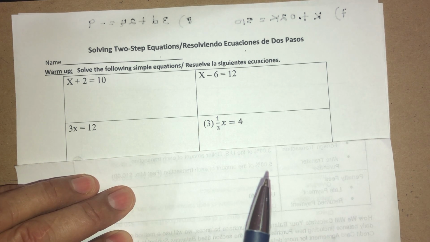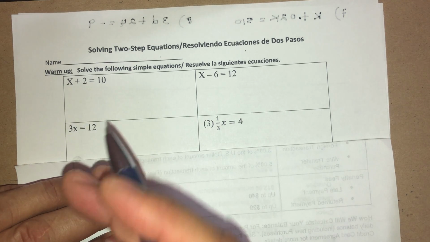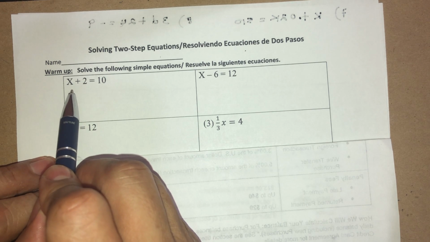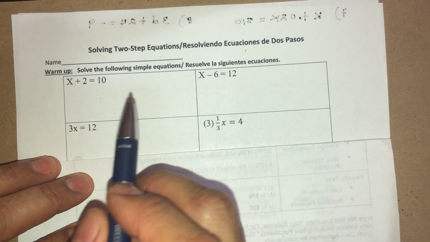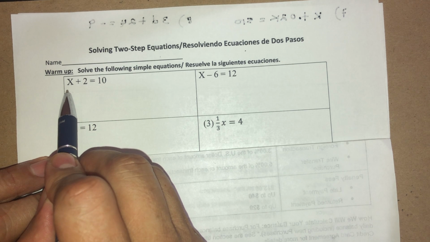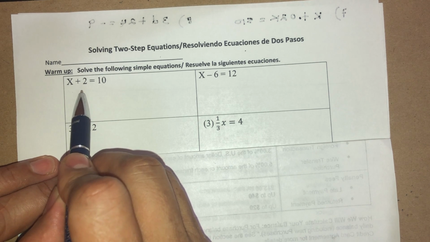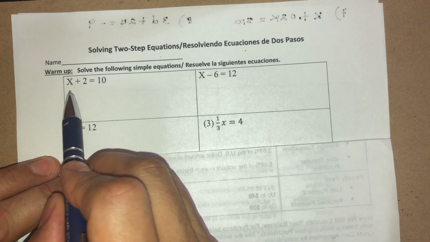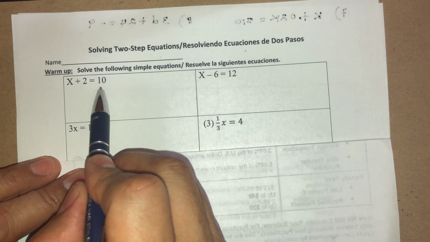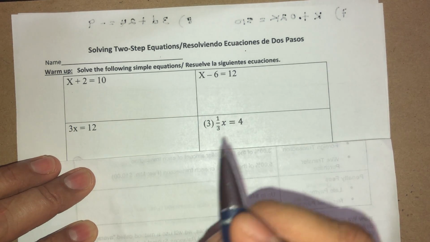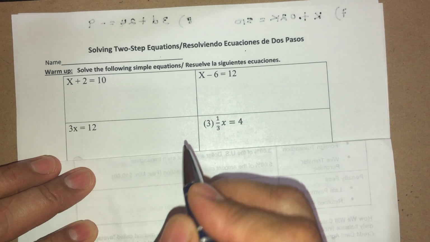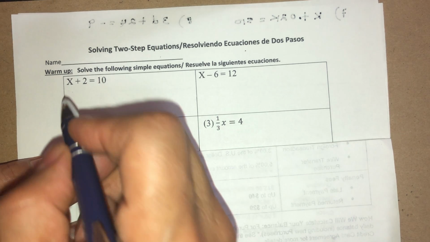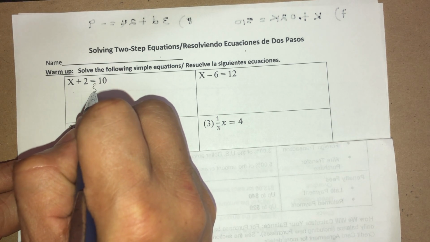So what we have to do is just undo the operation that's being performed to the variable, all right? So remember, in the first one, my equation says x plus 2 equals 10. What I'm trying to do is look for the value of x that when I add 2 gives me 10. Obviously you can do it in your head. You say, okay, x has to be 8 because 8 plus 2 is 10. But remember, we always want you to show work. Whatever you do in your head, write it down, because that's how you justify your answer.